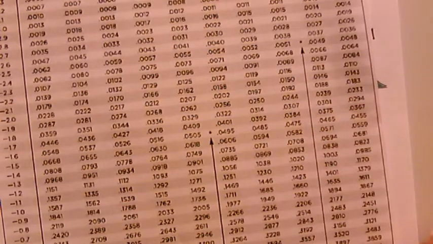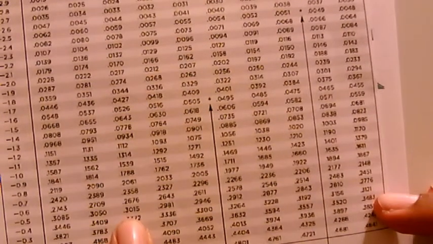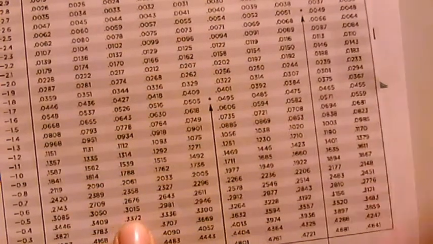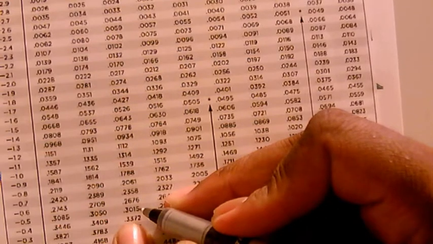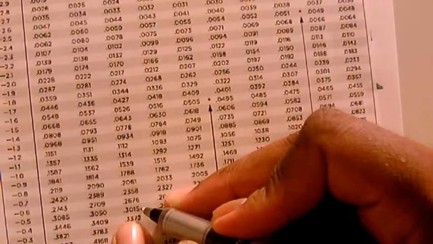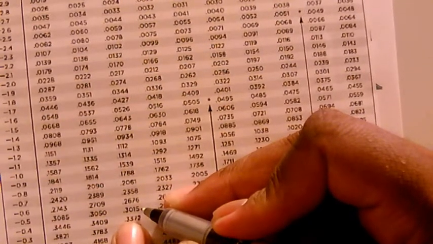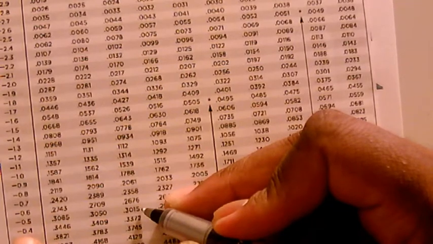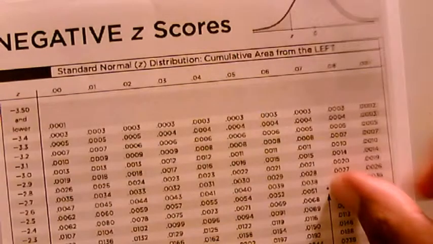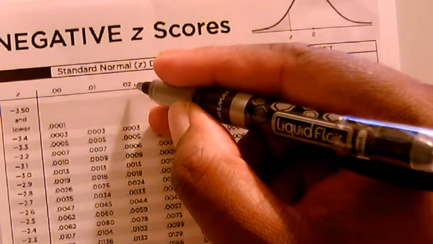Okay, and by looking at this, the one that's closest to 0.3000 would be this number, 0.3015. Okay, so here's 0.3015 right here. Now I'm going to read the row and the column that 0.3015 is in. The row that 0.3015 is in is negative 0.5, and the column that 0.3015 is in is 0.02.